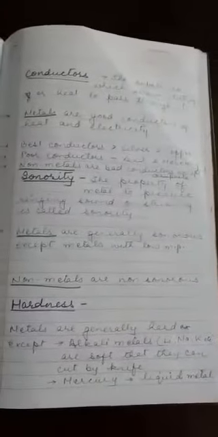The next property is hardness, and we know that metals are hard. The liquid metal is mercury and the rest of the metals are hard. Some are soft, like alkali metals, which can be cut by a knife. But non-metals are found in three states: solid, liquid and gas. Non-metals are found in solid, liquid or gas.